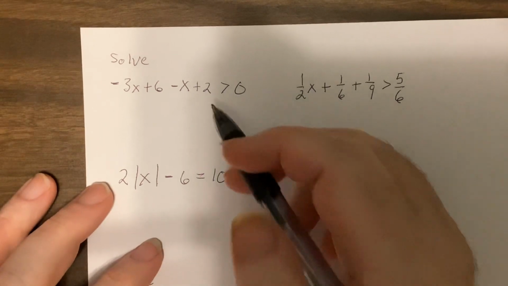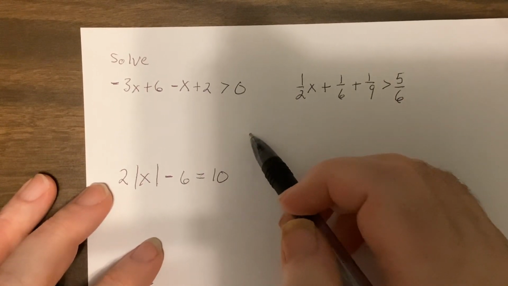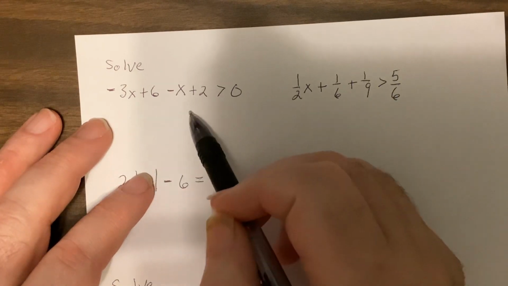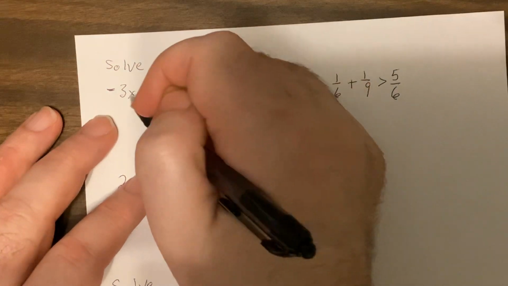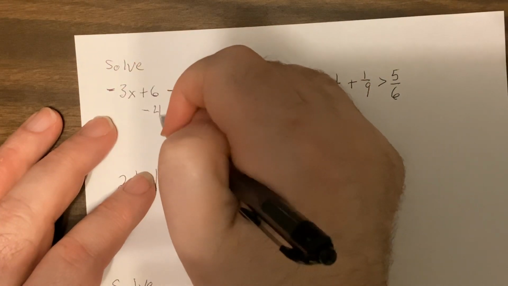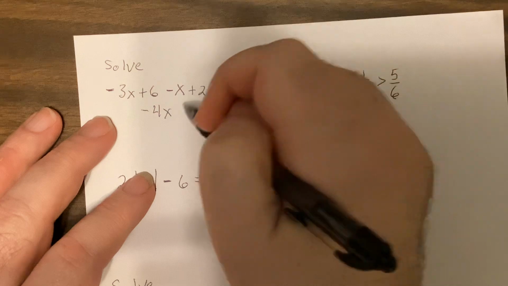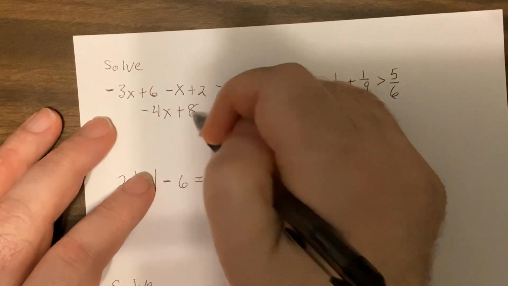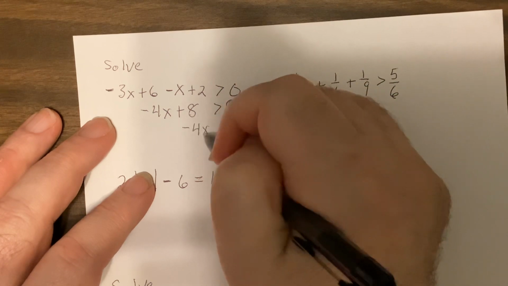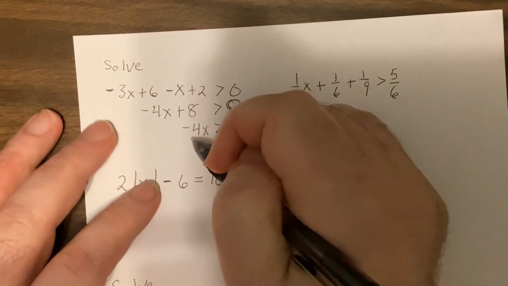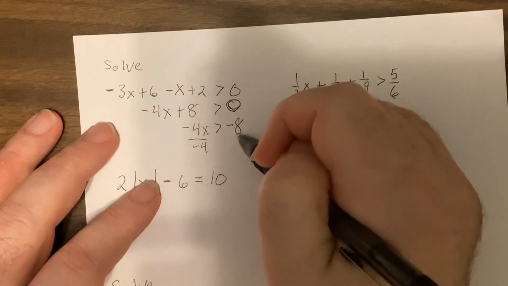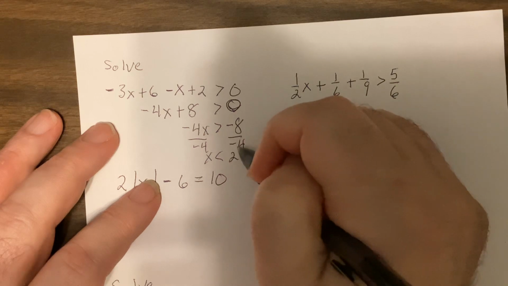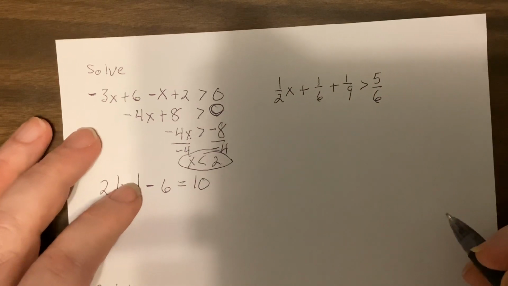So, first, inequalities and absolute value. We want to get the x's on one side, numbers on the other. But let's simplify. This would be minus 4x, plus 6 plus 2 is plus 8. So I'm going to subtract 8. Then I'm going to divide by negative 4. But whenever you divide by a negative, you switch the inequality. Now, it didn't say graph, so we don't have to.